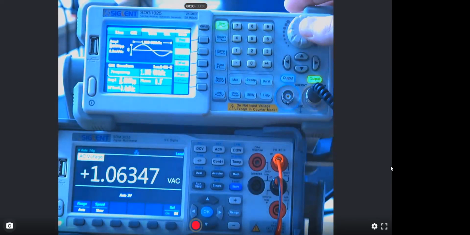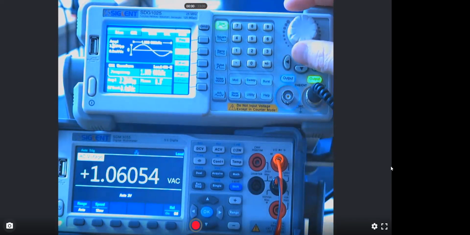Is there a way to fine tune the amplitude? Ooh, I see. Okay, all right. Dang, this is sweet.